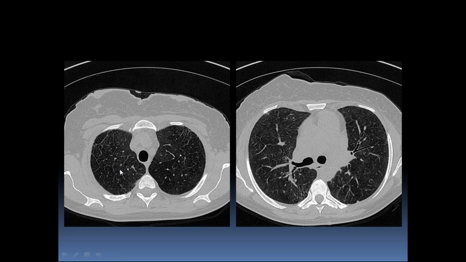So there's a differential to this, sarcoid being the one that we're talking about, but lymphangitic carcinomatosis and pulmonary edema can also have a similar appearance, but we're not looking at just one slice.